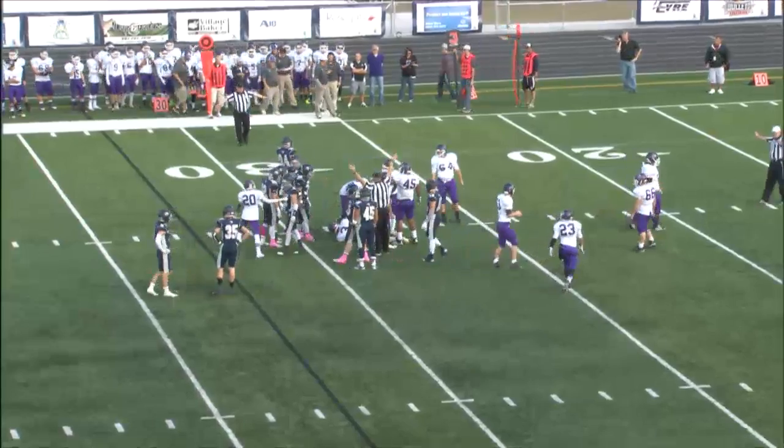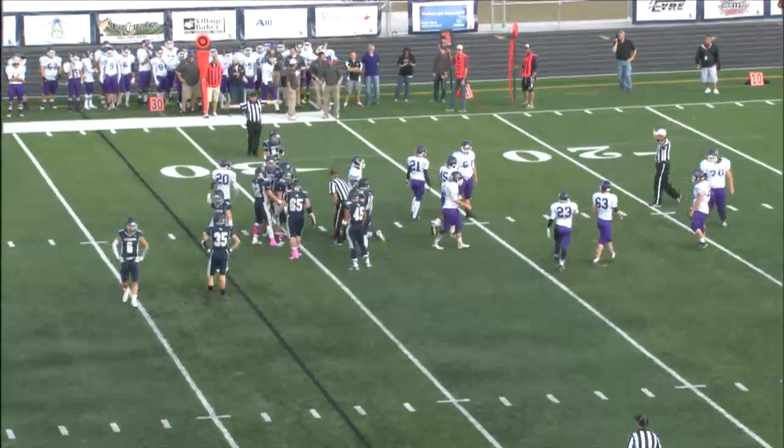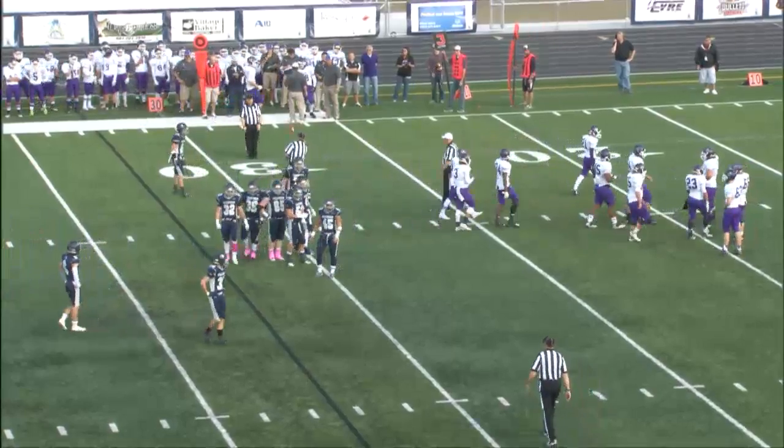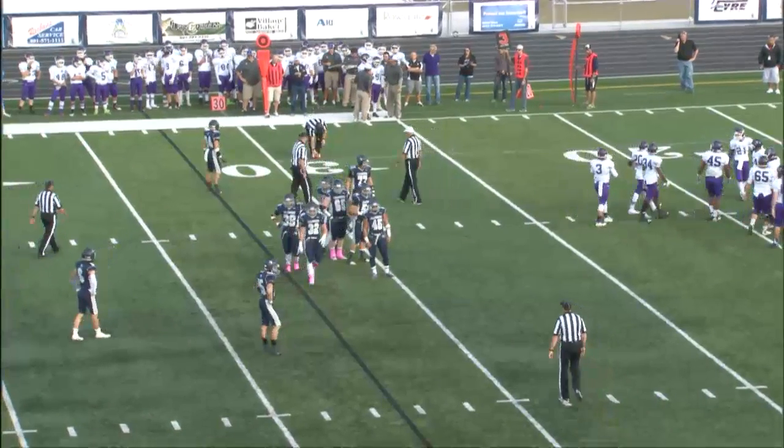And that ball was handed off up the middle. Actually, it looks like quarterback kept at that time. Connor Udy kept the ball on a quarterback keep.